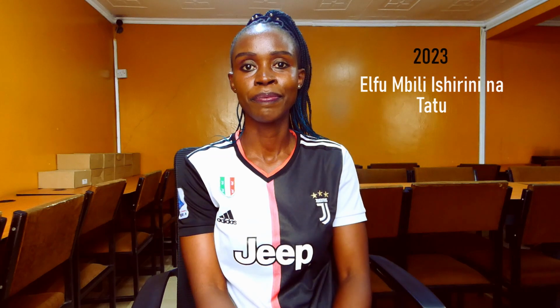For a number like 2023, which does not have the hundreds, we count the thousands, and then the tens, and then the natural number. In this case, the thousand is elfu mbili. The tens is ishirini, and then the natural number is tatu, making it elfu mbili ishirini na tatu for 2023.